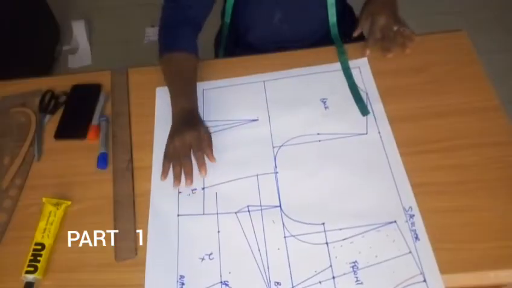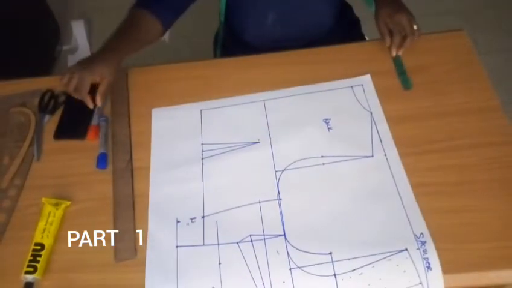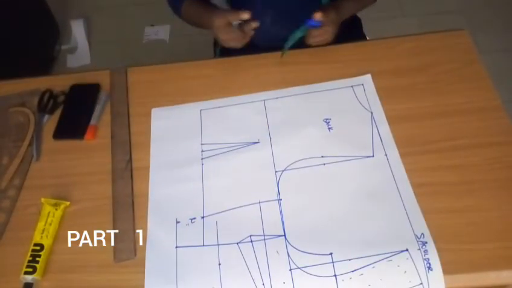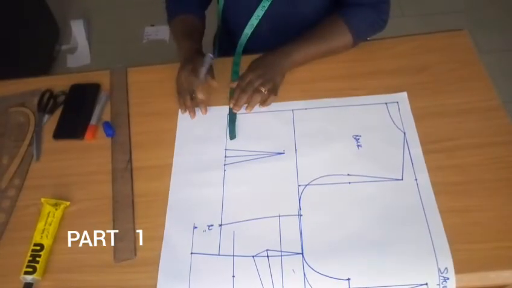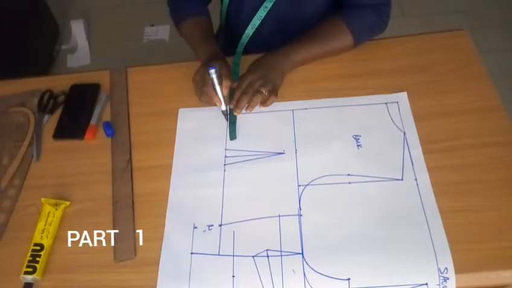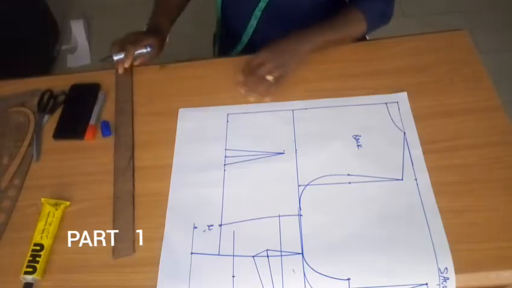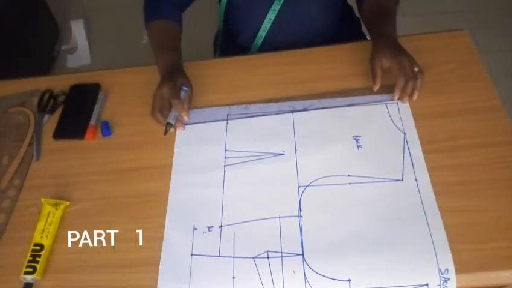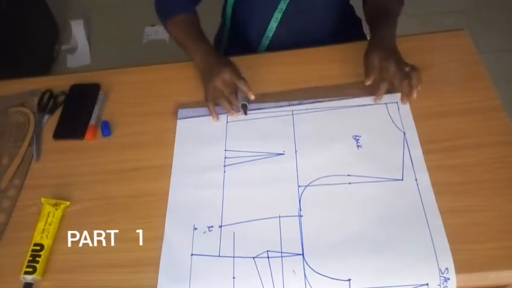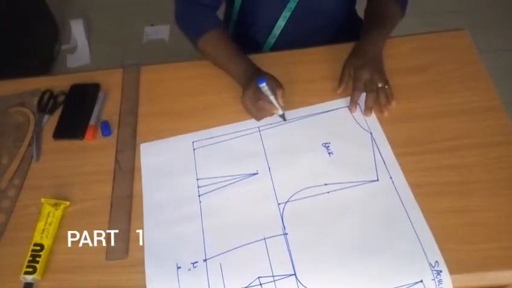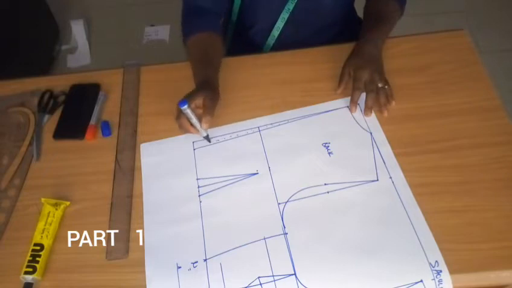For the back, the first thing we'll do is to contour our back. The human back is not straight, so to avoid zip bulge, all you need to do is to come from here and contour by 0.75 or 3/4. I place my ruler in this direction, as you can see, and I take it up to the neckline. So that means everything here is going to be contoured.